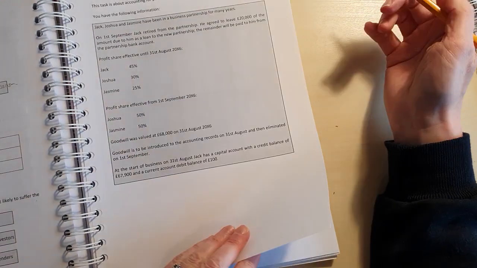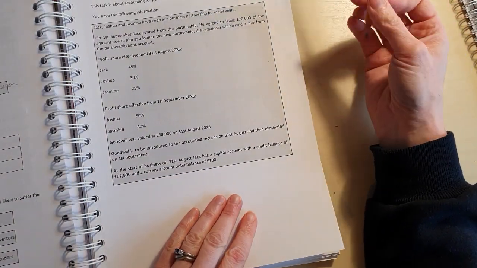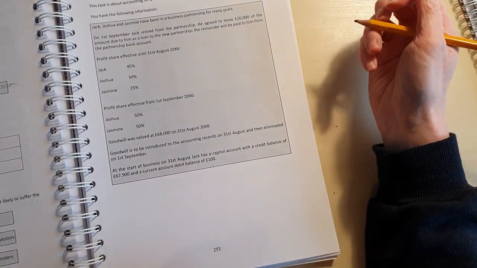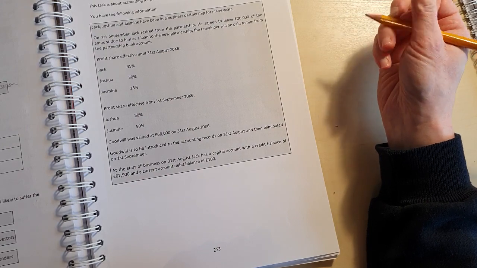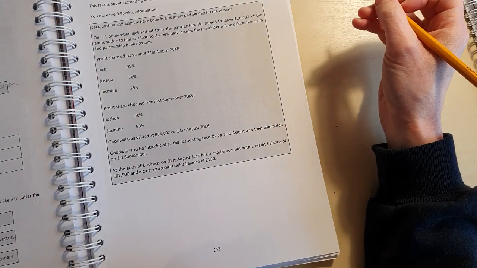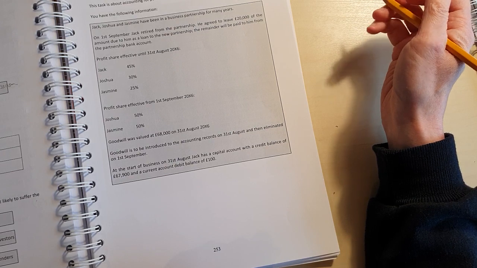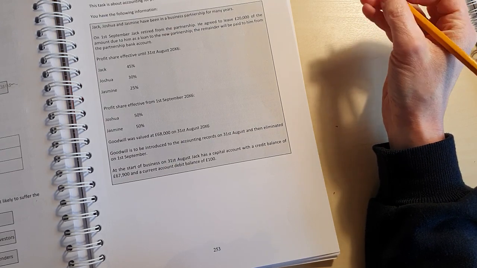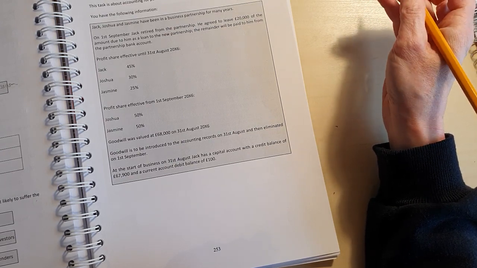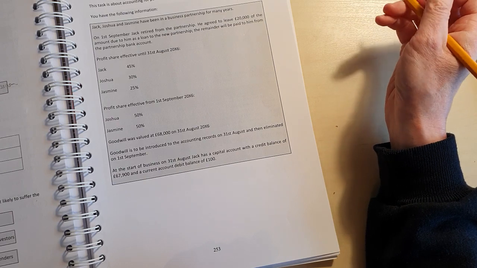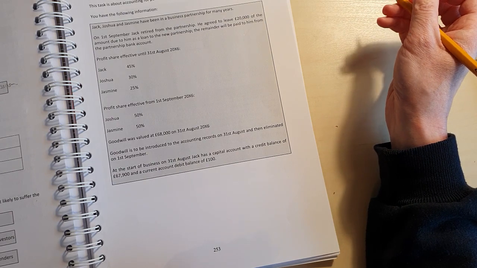I am getting there. Right, this task is about accounting for partnerships. You have the following information. Jack, Joshua and Jasmine have been in a business partnership for many years. On the 1st of September, Jack retired from the partnership. He agreed to leave 20,000 of the amount due to him as a loan to the new partnership. The remainder will be paid to him from the partnership bank account.